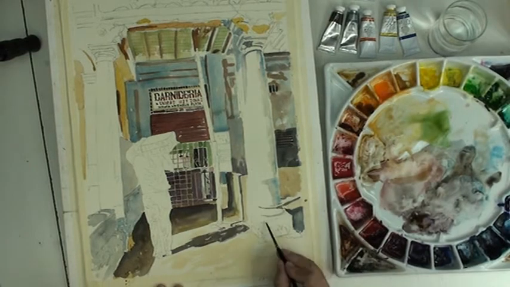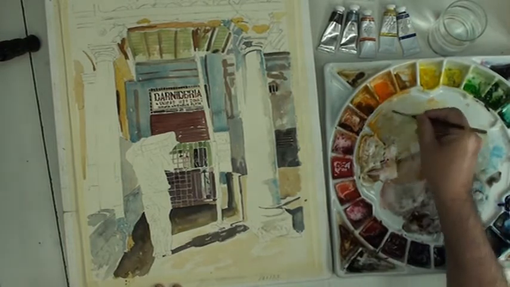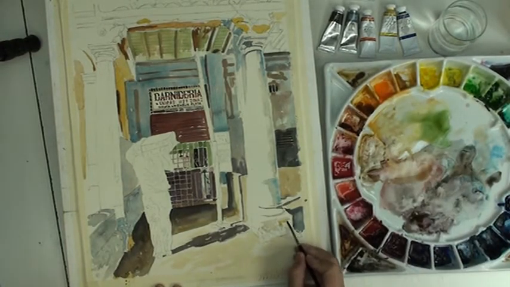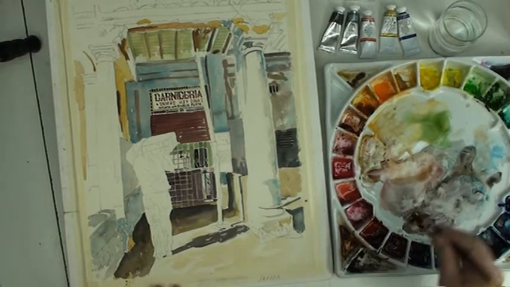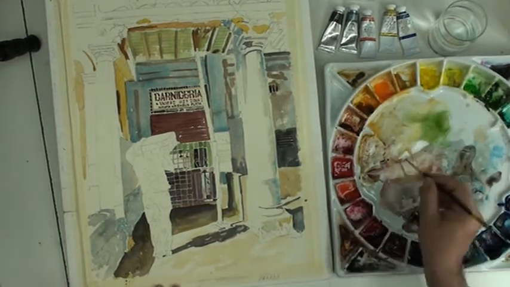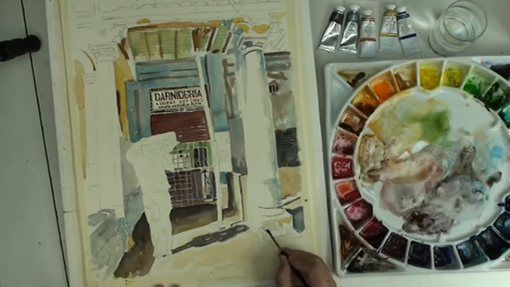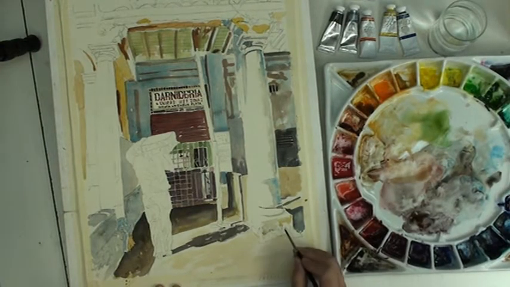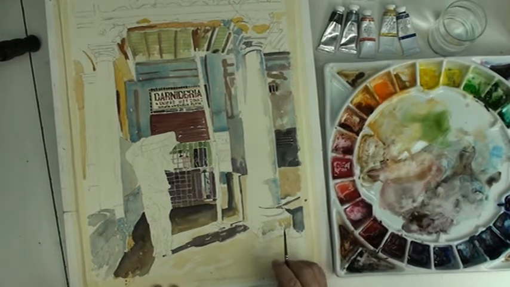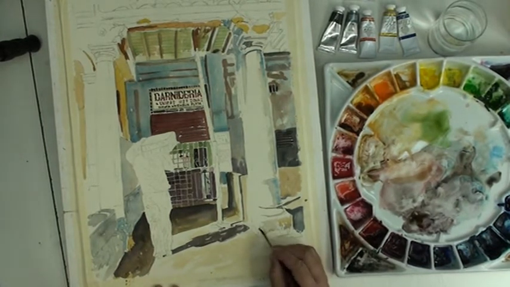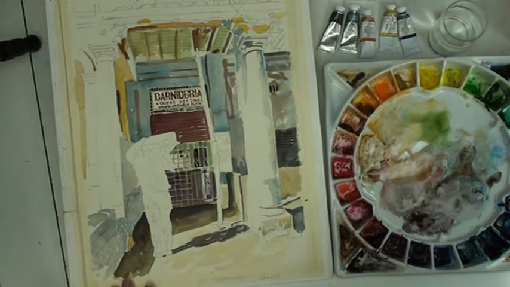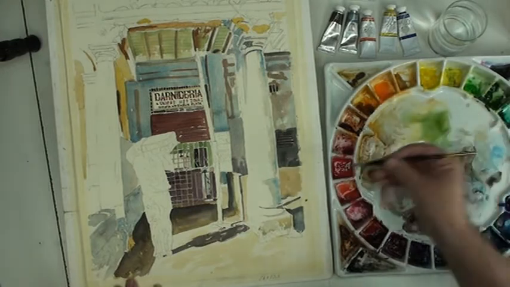Down here, strengthen the shadow a little bit more. There's some green weeds in front of this. Let's see. Yeah, the sunlight's pretty strong.